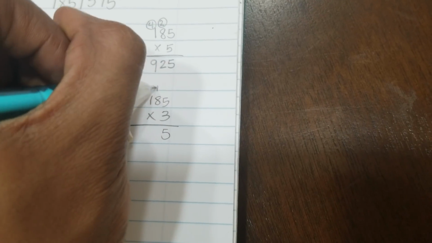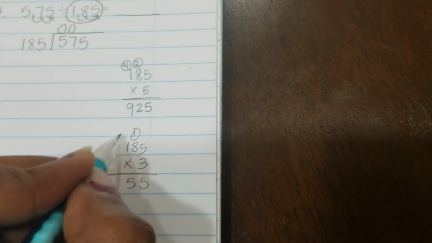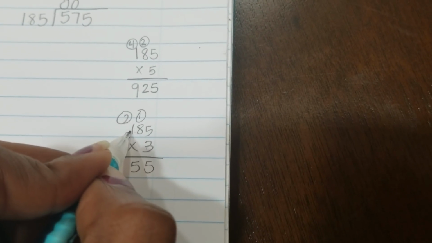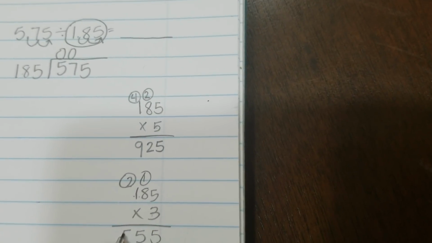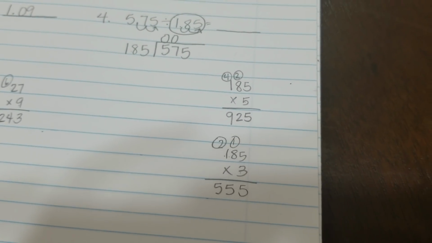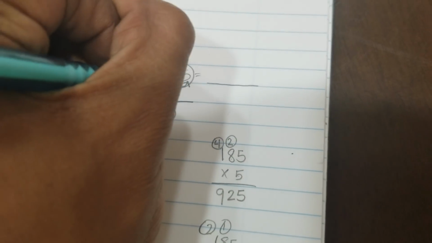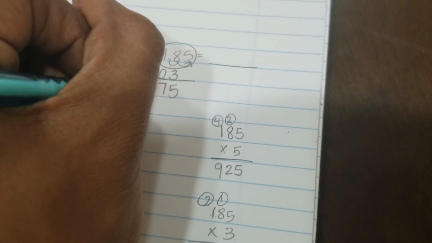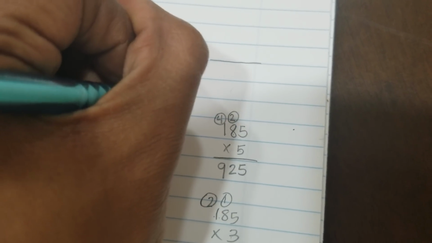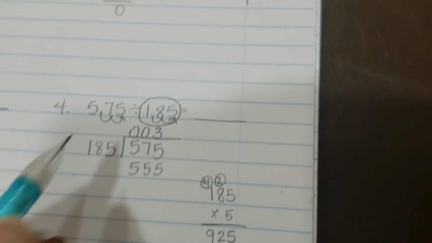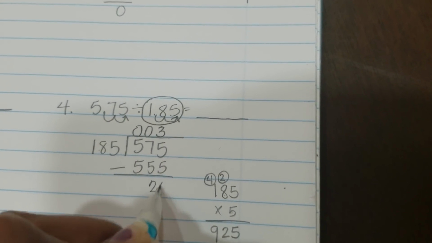All right, let's bring it down a little bit. Let's try 185 times 3. Okay. 3 times 5 is 15. Carry a 1. 3 times 8 is 24. Plus 1 is 25. Carry a 2. 3 times 1 is 3 plus 2 is 5. Okay, so 555 is less than 575, and that can work. So we're going to do 3, and then we have 555. We subtract to get 20.